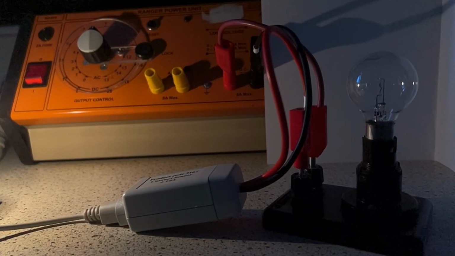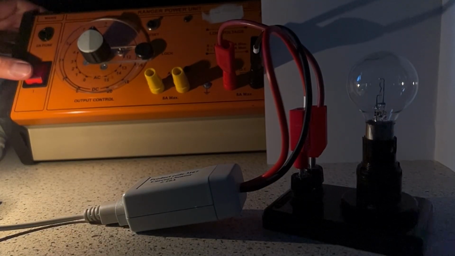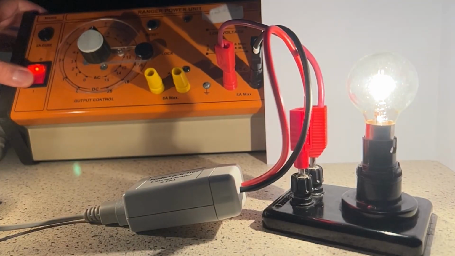Let's finish by watching one more time as we turn on the filament lamp, and we can imagine the current going very large and then falling down to a steady value as the filament gets hot.